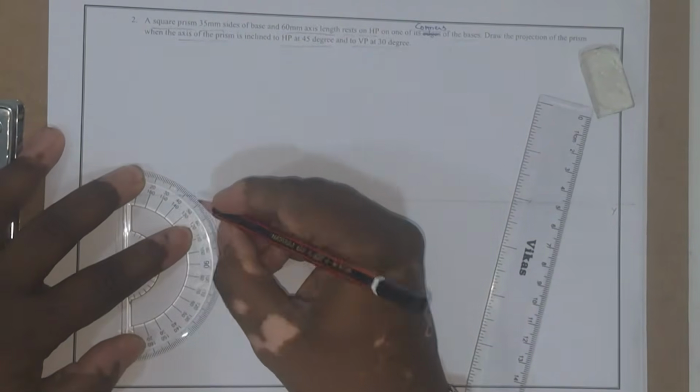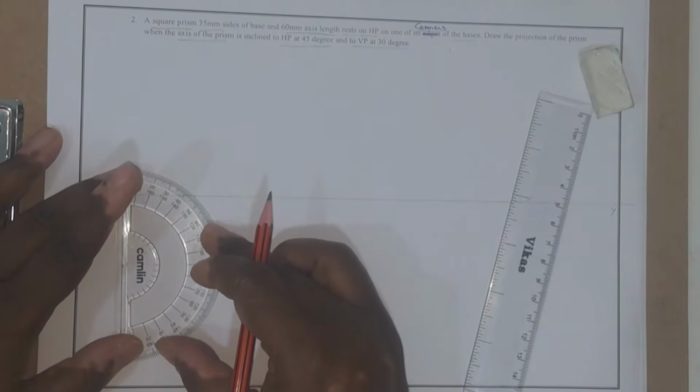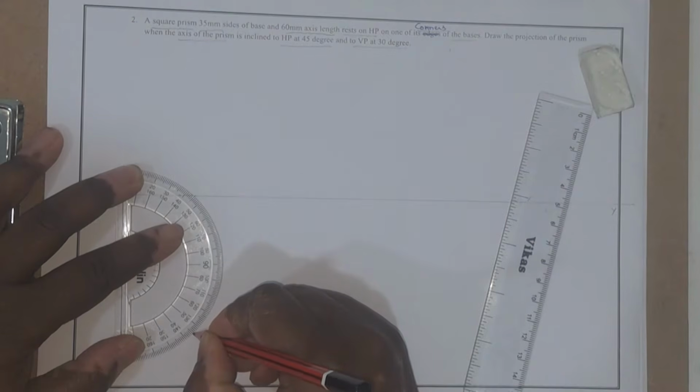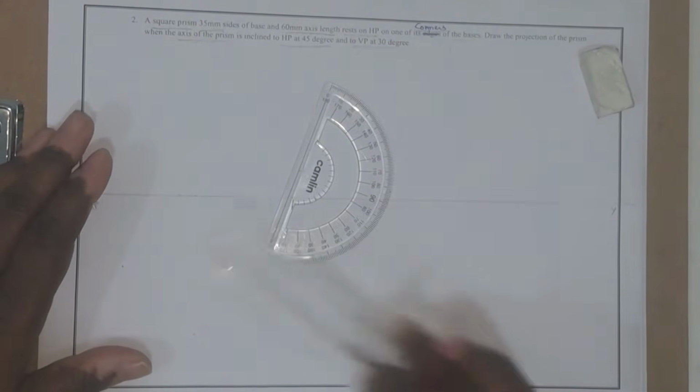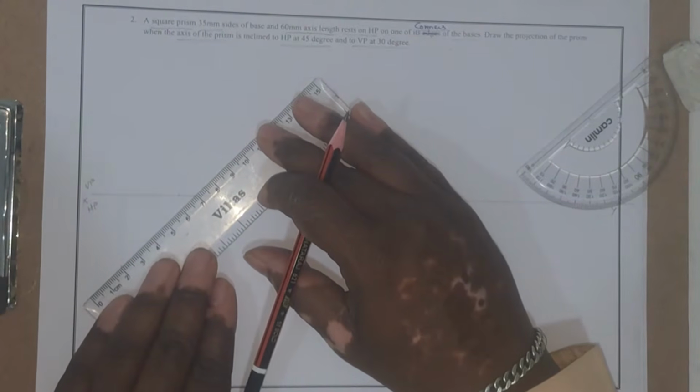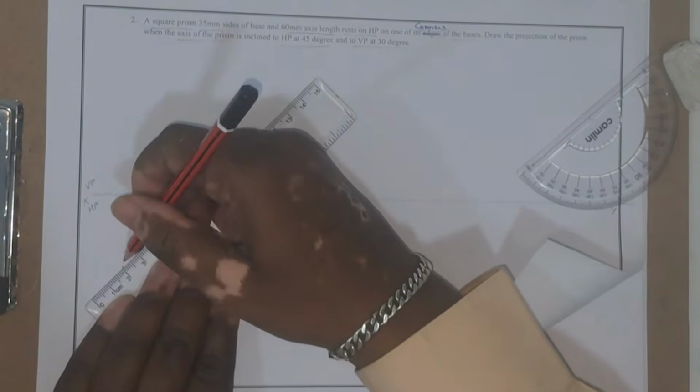So I have one 45 degrees over here and the other 45 degrees over here. So two 45 degree lines I have drawn. I have located the points. So on either side I draw a projection line.